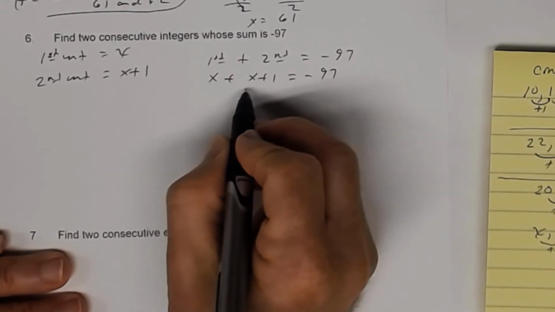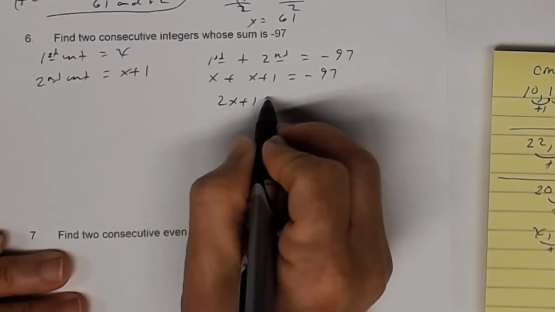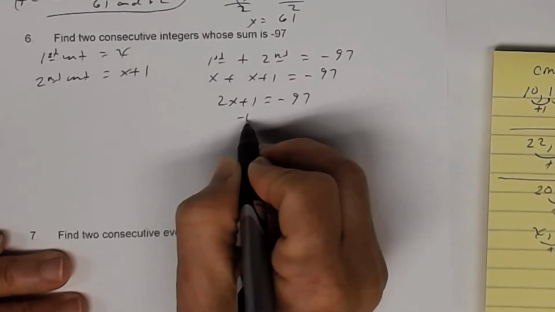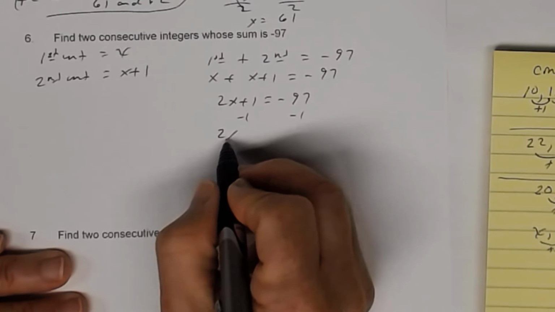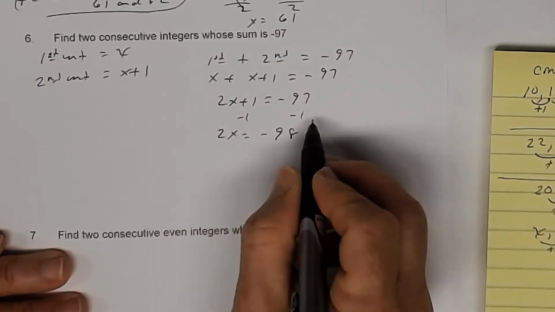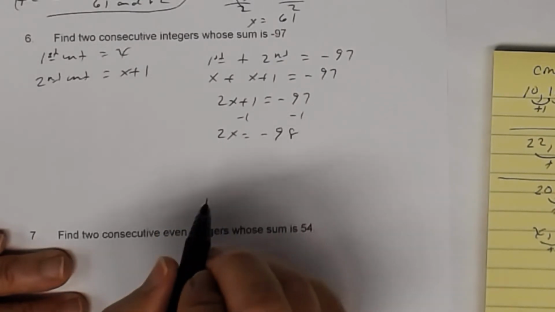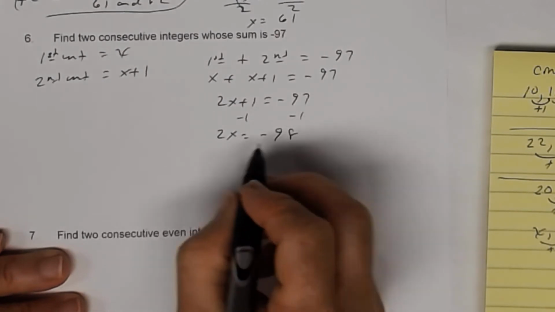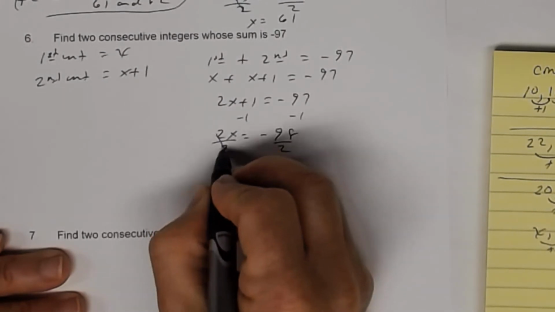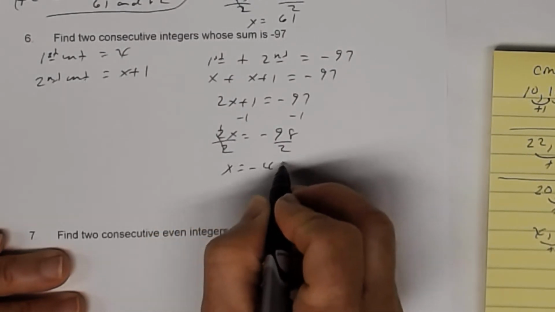Combine like terms, x plus x is 2x. I get 2x plus 1 equals negative 97. Subtract 1 from both sides. I get 2x equals negative 98. A negative 97 and a negative 1 is a negative 98. Divide both sides by 2. I get x to be negative 49.